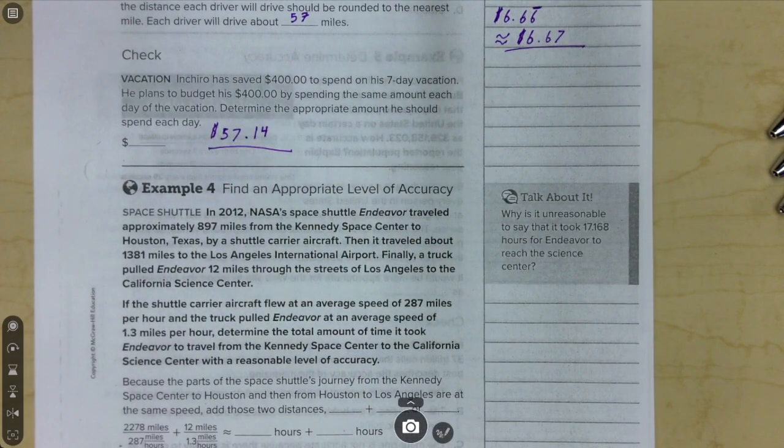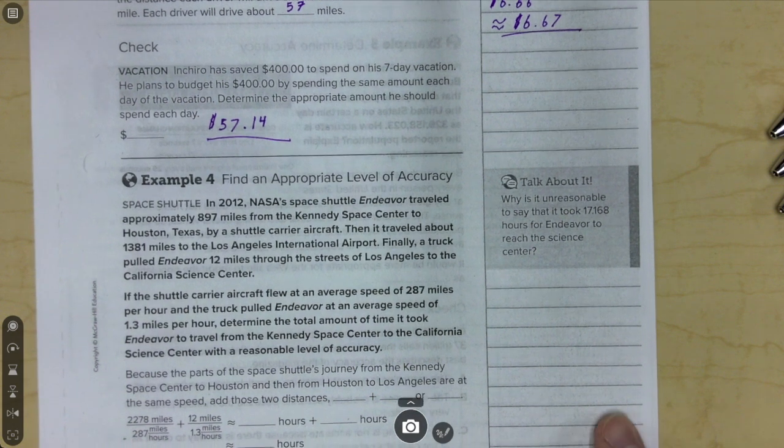Example 4. Space Shuttle. In 2012, NASA Space Shuttle Endeavour traveled approximately 897 miles from the Kennedy Space Center to Houston, Texas by a shuttle carrier aircraft. Then it traveled about 1,381 miles to the Los Angeles International Airport. Finally, a truck pulled the Endeavour 12 miles through the streets of Los Angeles to the California Science Center.